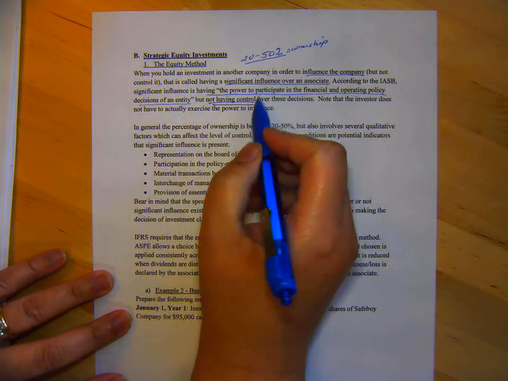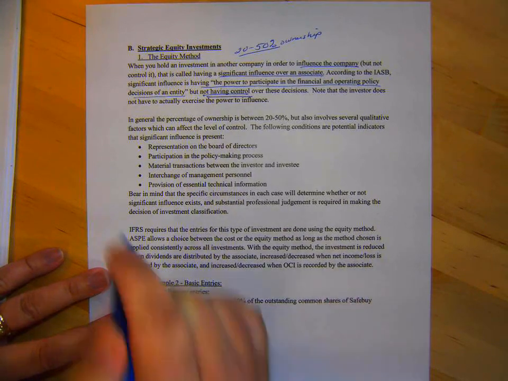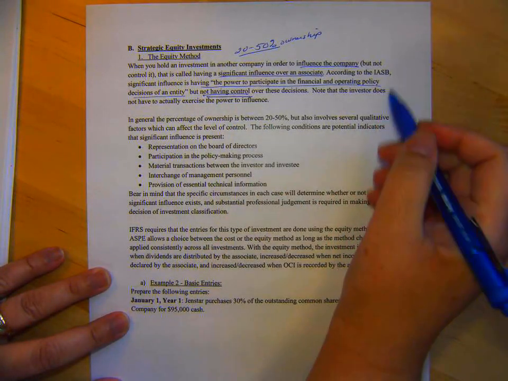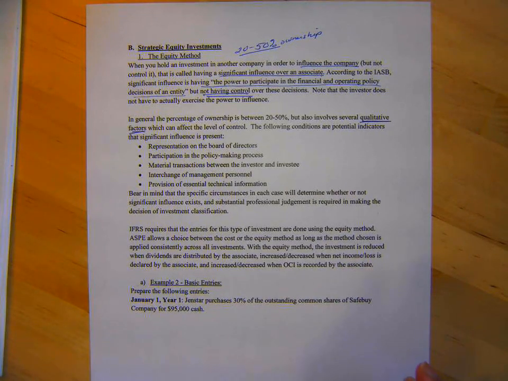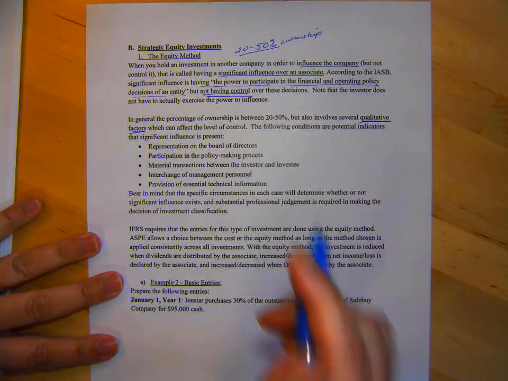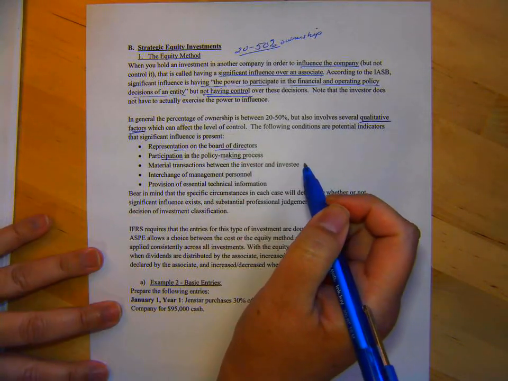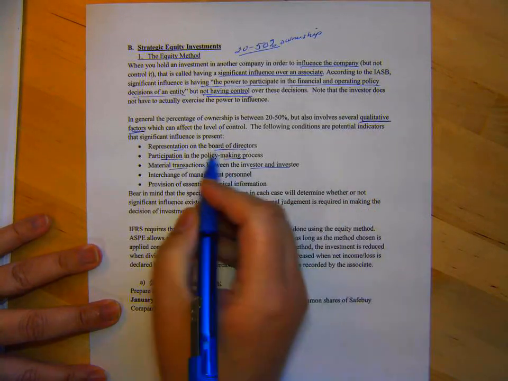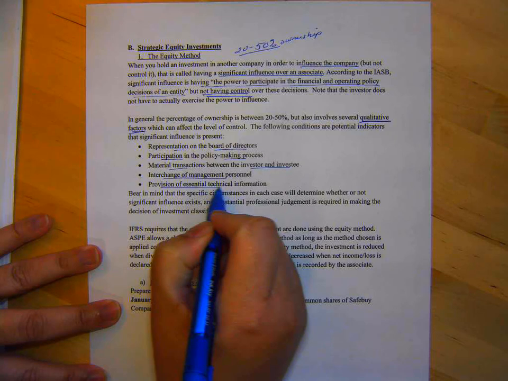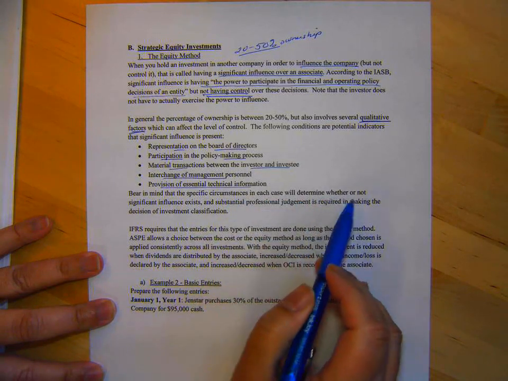So in general, the percentage of ownership is between 20 to 50, but it also involves several qualitative factors that can affect the level of control. So the following conditions are potential indicators that significant influence is present: representation on the board of directors, participation in the policy-making process, material transactions between you and what you're invested in, interchange of management personnel, or provision of essential technical information. Each of the specific circumstances will determine whether or not significant influence exists, and in reality, substantial professional judgment is required in making the decision of investment classification.